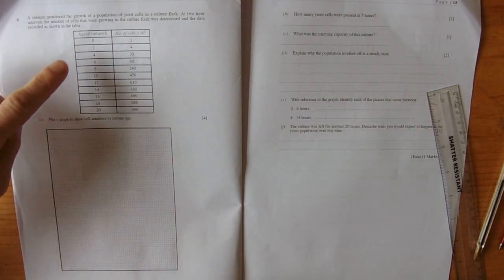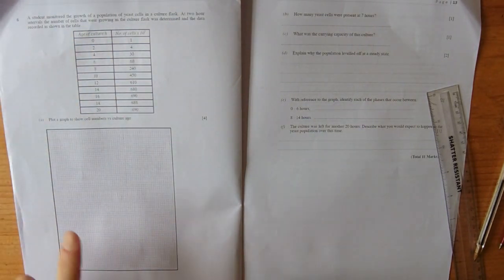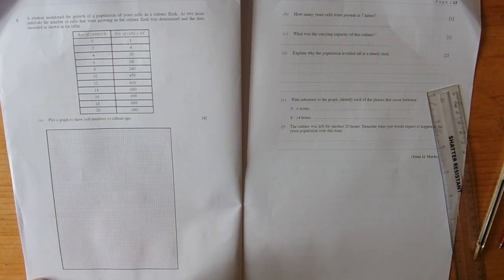Choosing a scale. Right, along the bottom we're going to have our age of culture, and we've got to go up to a maximum of 20. How do we choose a scale?